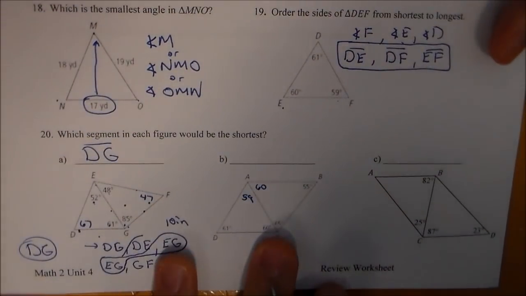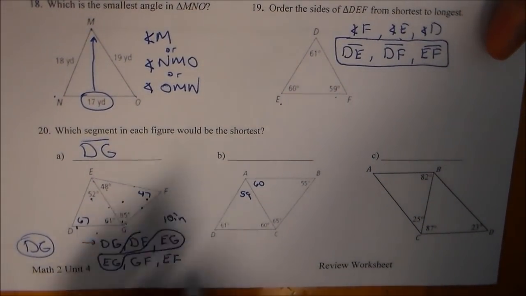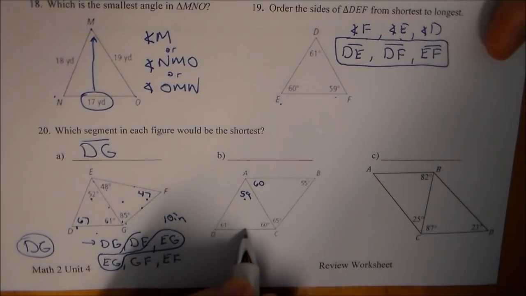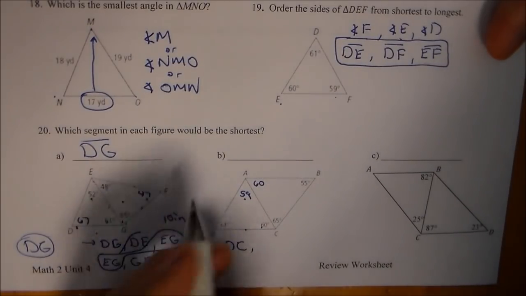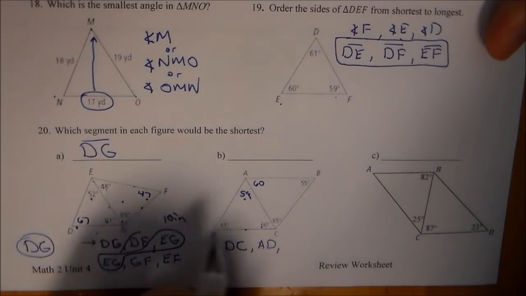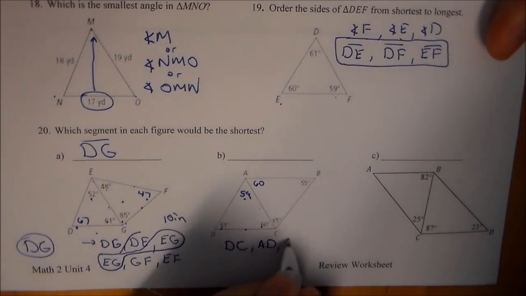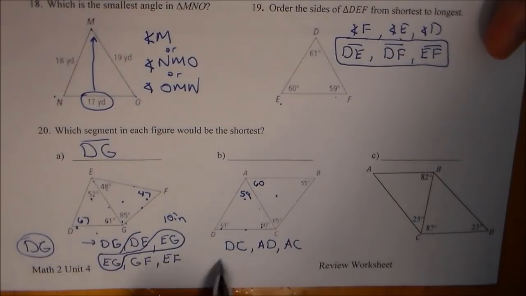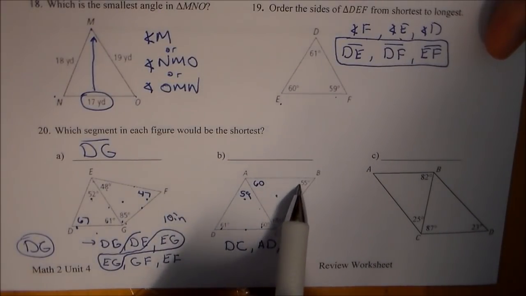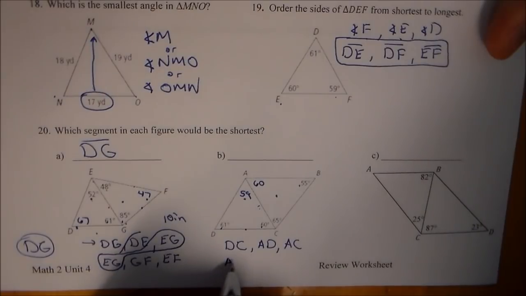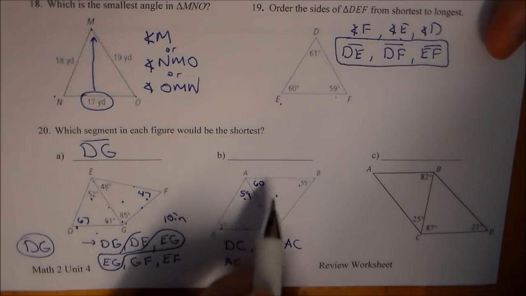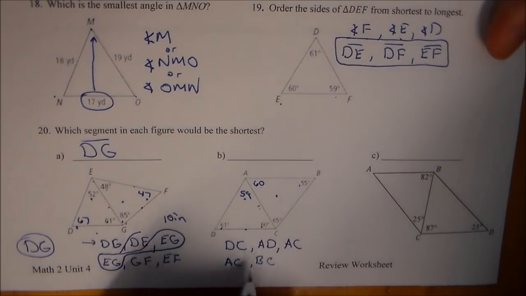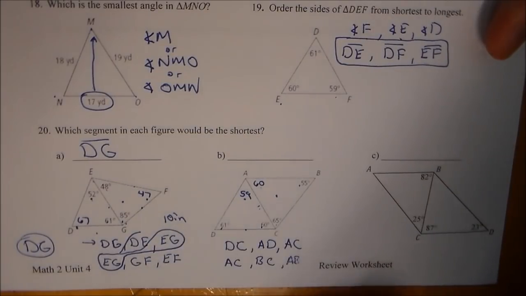I'm going to list them in order again. So in this triangle, the shortest, 59, is opposite DC, so that's first. 60 is opposite AD, that's next. 61 is opposite AC, that's the largest. For the other triangle, I'm just going to write it right underneath. 55 is the smallest, that's opposite AC. 60 is next, that's opposite BC. And 65 is last, that's opposite AB.